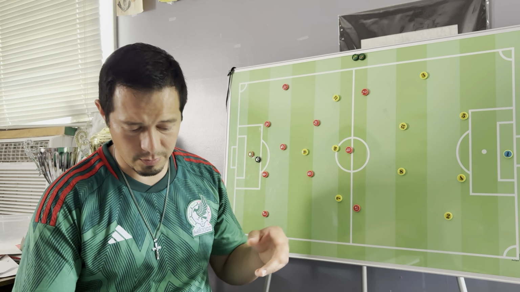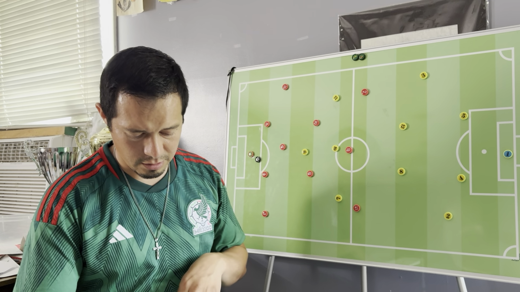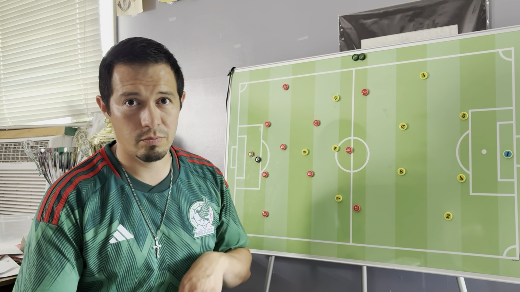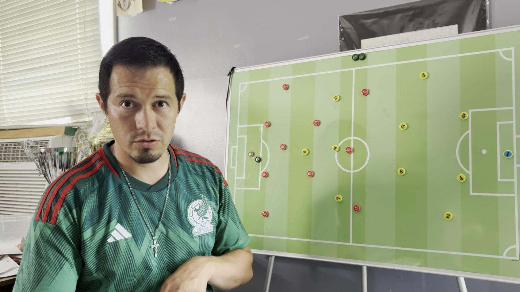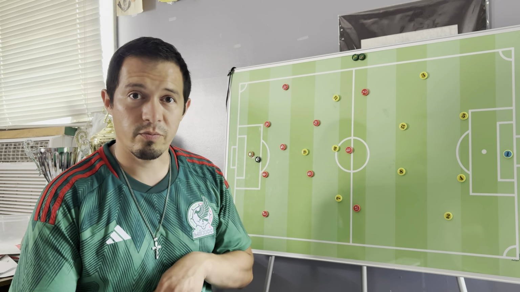The other question is, what's the team formation of the team that you're going to play on or that you play on now, whether it's at your high school or just your local club? And what is the team's style of play?